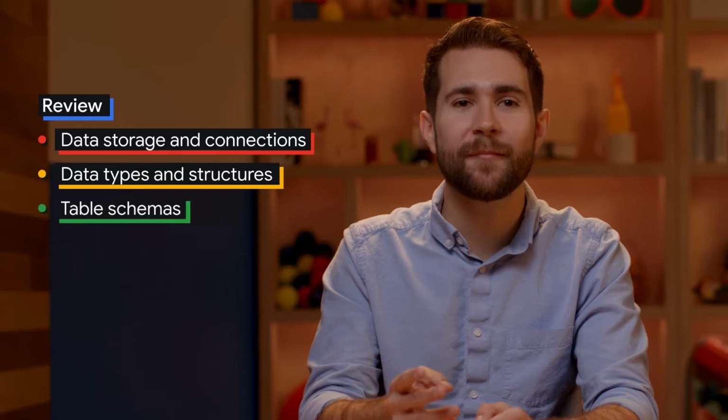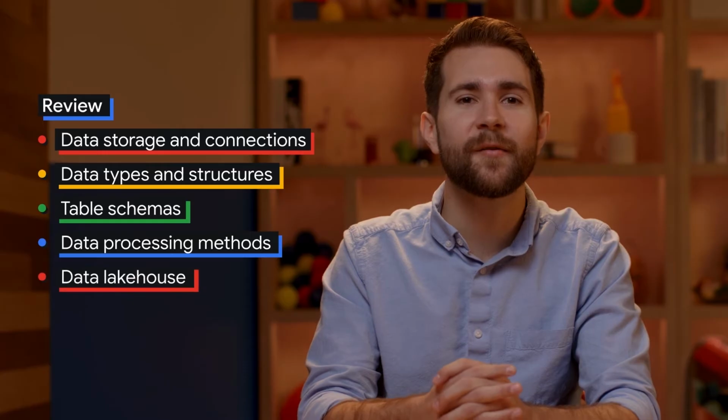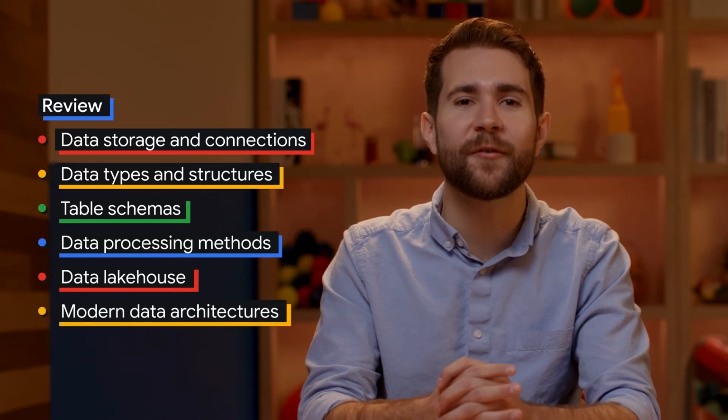Wow! You've come to the end of this section all about data types, organization methods, and how data moves. You've learned a lot of valuable information that will be incredibly useful as you continue on your path in the cloud data profession. You began this section exploring data storage and connections, plus data types and structures. You then moved on to table schemas and data processing methods. You were introduced to the concept of a data lakehouse, uncovering its advantages and challenges, and you investigated important aspects of modern data architectures, giving you an overview of the entire data transformation process.